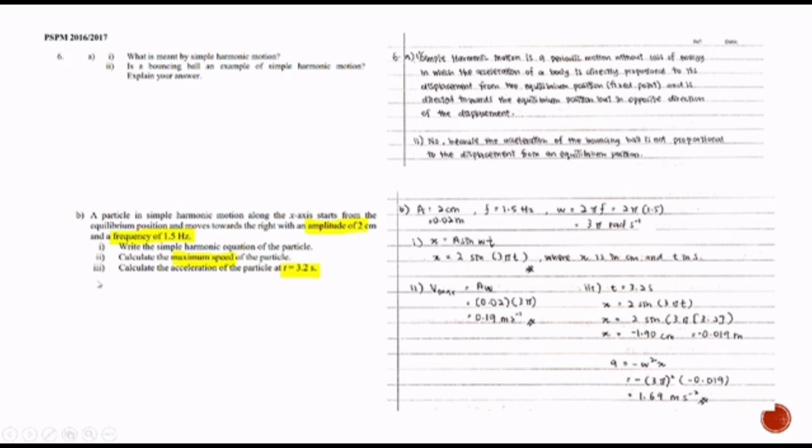So number 3, calculate the acceleration of the particle at t equal to 3.2 seconds. So we substitute the t value 3.2 into the equation, which is 2 sin 3 pi times 3.2. So we get negative 1.90 centimeter, which is negative 0.019 meter. So the formula for the acceleration is a equal to negative omega squared x. So we substitute the value, we get 1.69 meter second^-2.